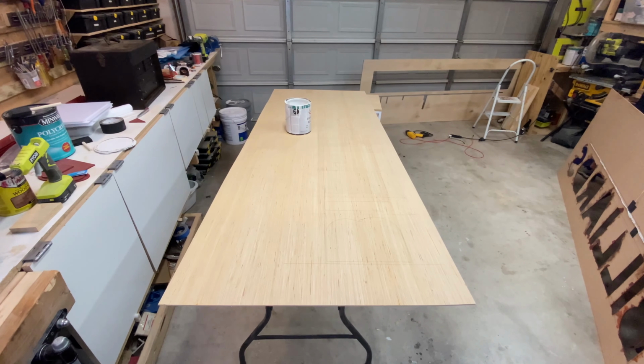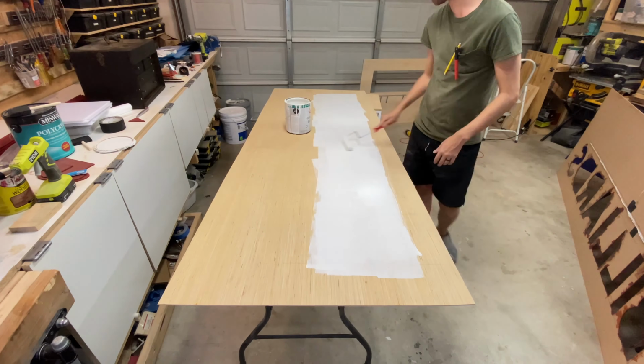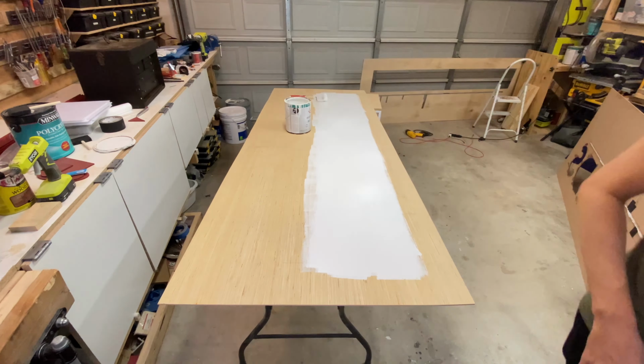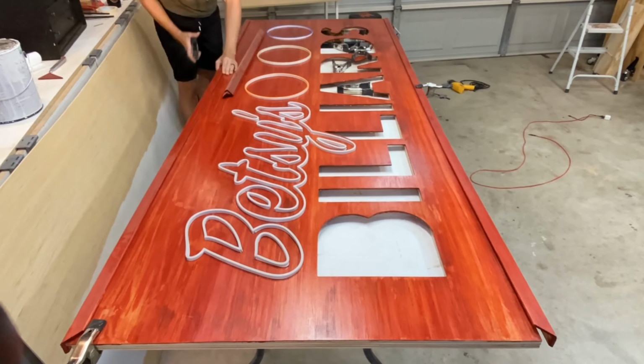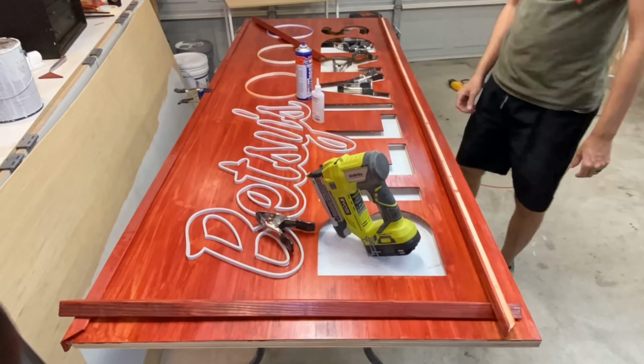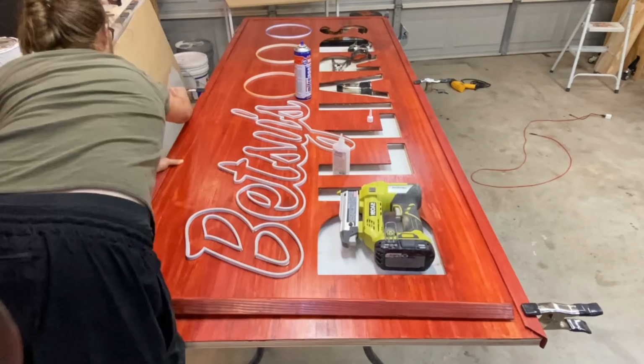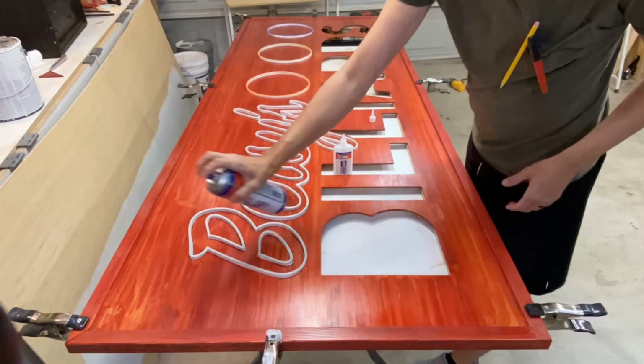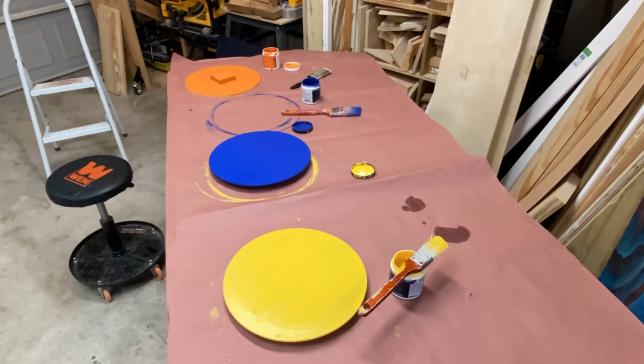I painted the part of the sign that will be behind the acrylic white, so that hopefully the LEDs will reflect better off of it. Next, I attached the frame to the front using glue and 23-gauge pin nails. I decided to go with this design so it would be easy to disassemble and that there would be no screws on the front of the sign. Next, it was time to paint the front side of the billiard balls.